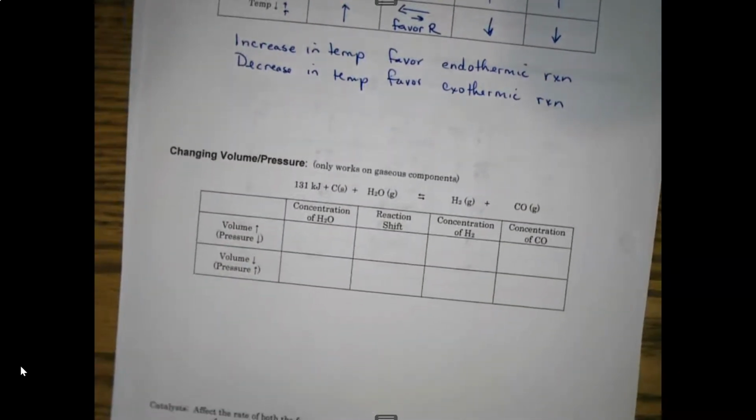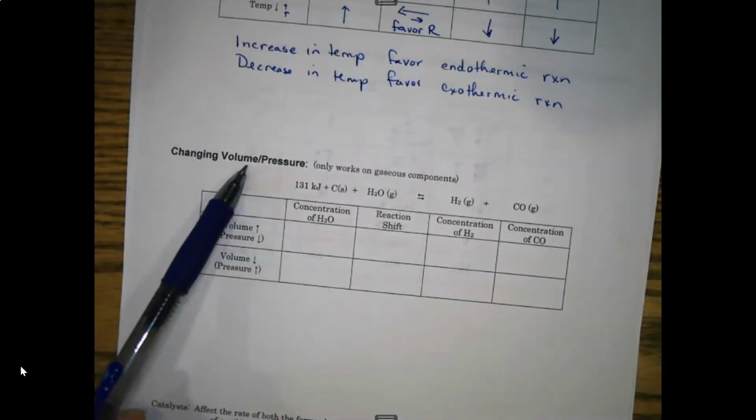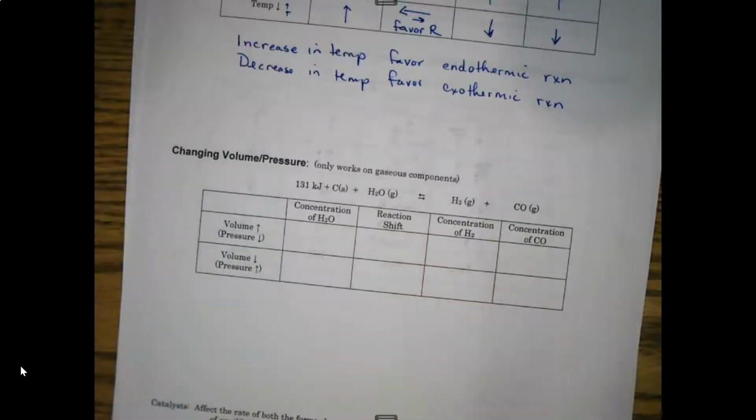Moving on to volume and pressure. So this is all about collisions. If I increase the volume, what happens to pressure? Inverse relationship, pressure goes down, which means collisions are smaller. If I increase the volume, molecules get spread out, they don't collide as often.